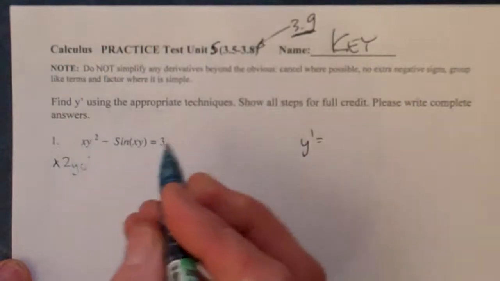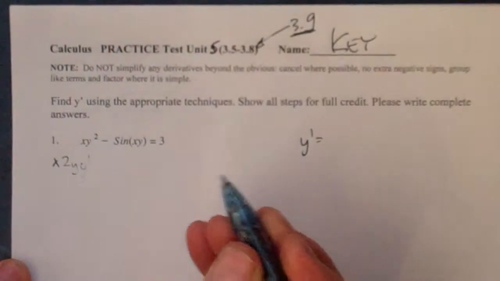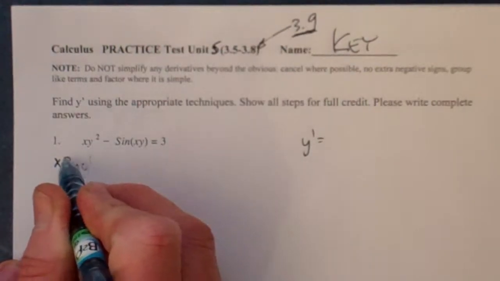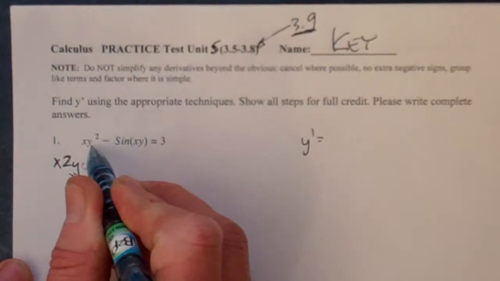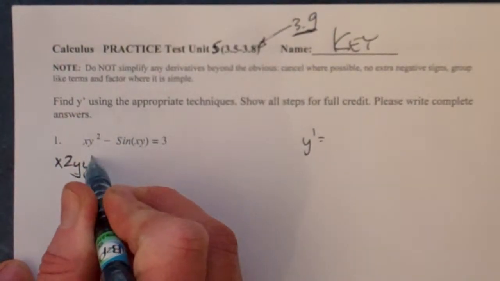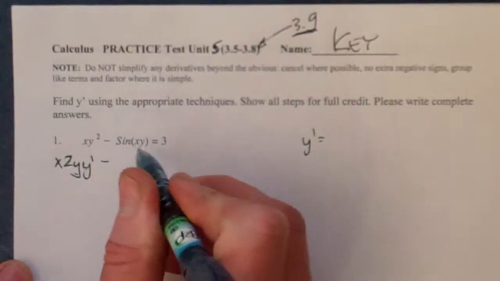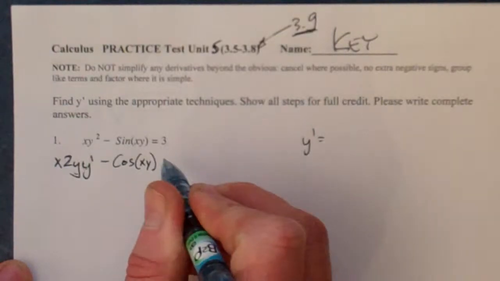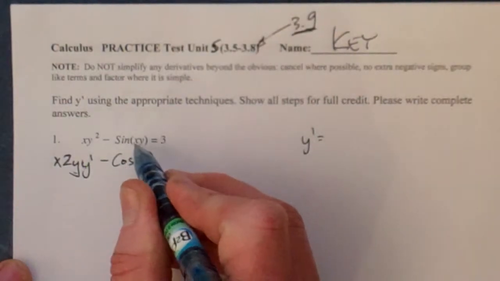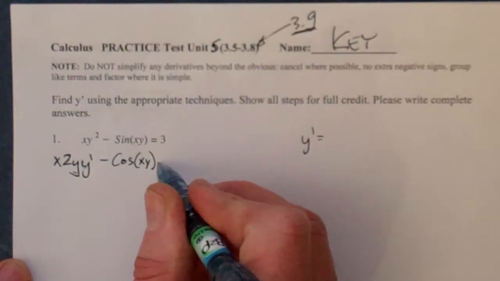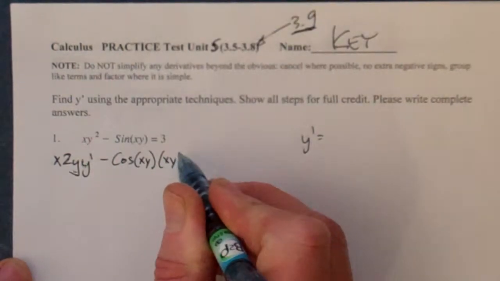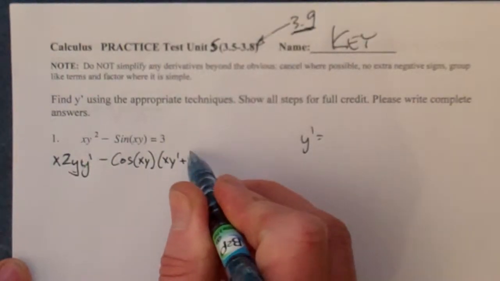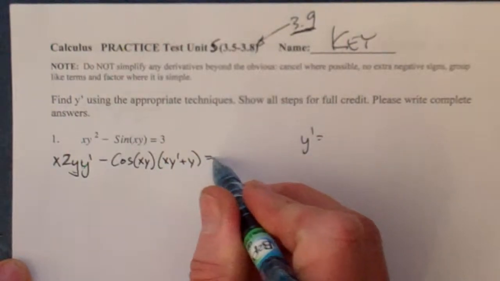So going through differentiating with respect to x, it's x times the derivative of y squared. So x times the derivative of y squared is 2y, and then it's like a mini chain rule. You have to go inside and take the derivative of y, which is y prime, minus the derivative of sine is the cosine. Don't mess with the inside. Then take the derivative of the inside: x times the derivative of y, so that's xy prime, and then y times the derivative of x, and equals 0.